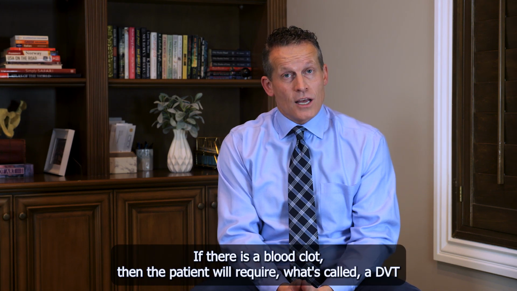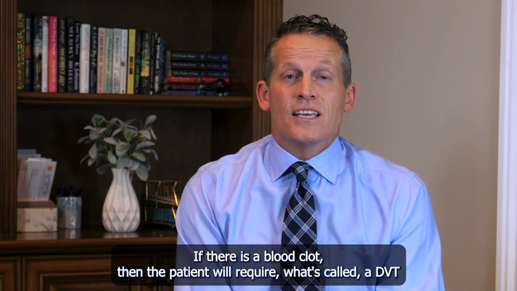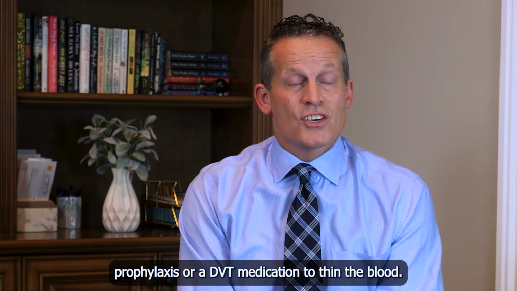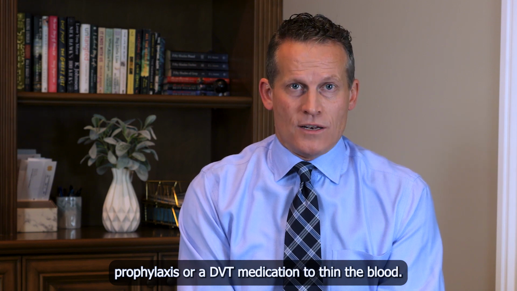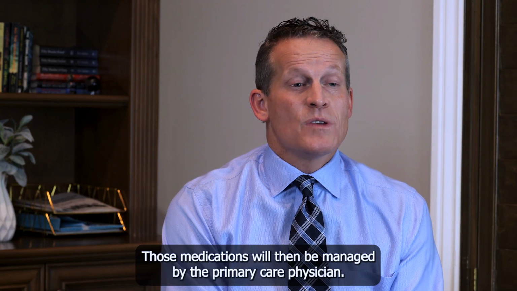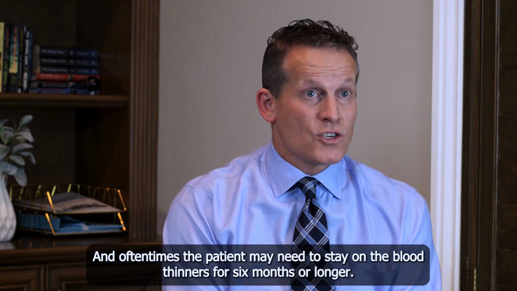If there is a blood clot, then the patient will require what's called DVT prophylaxis or DVT medication to thin the blood. So these would be blood thinner medications. Those medications will then be managed by the primary care physician, and oftentimes the patient may need to stay on the blood thinners for 6 months or longer.